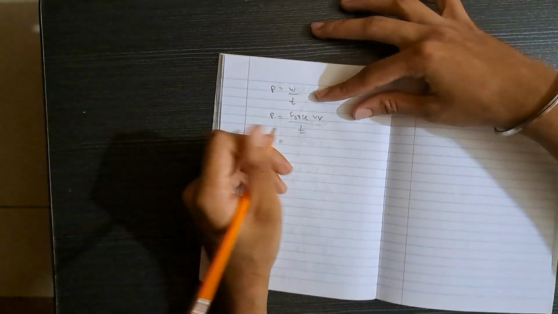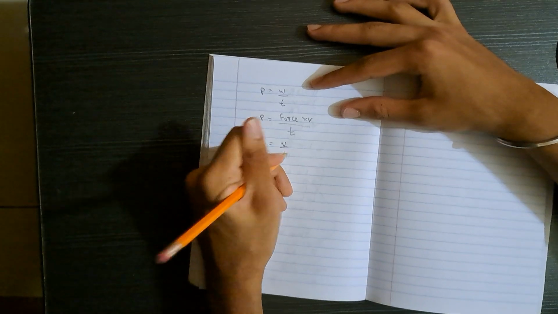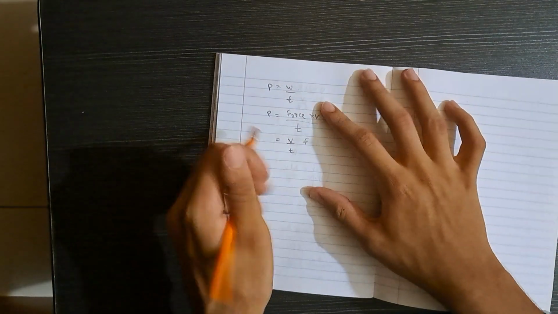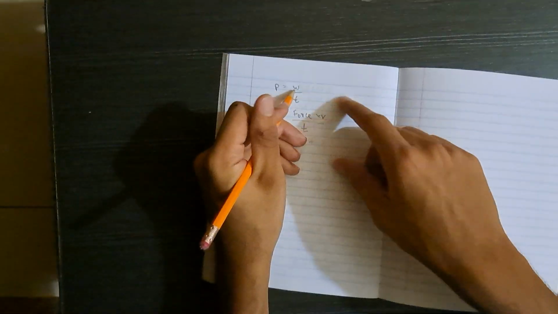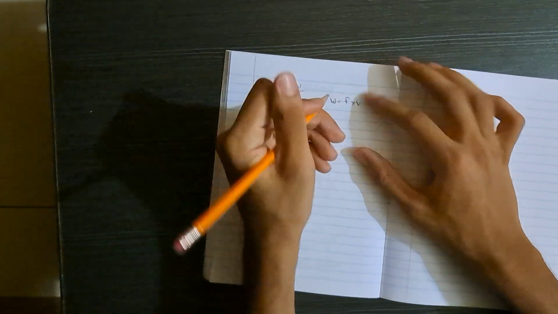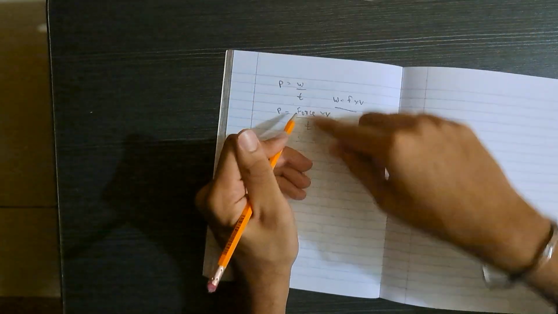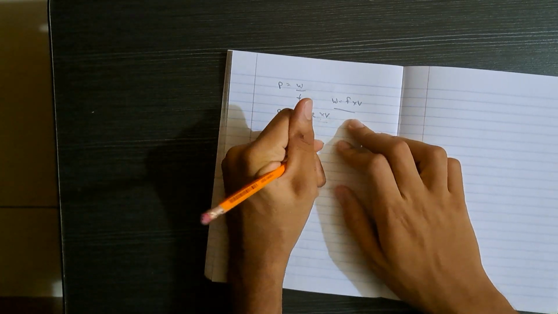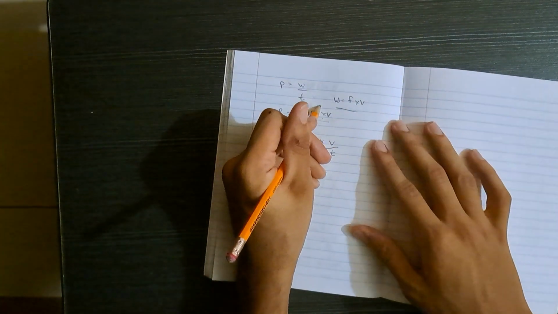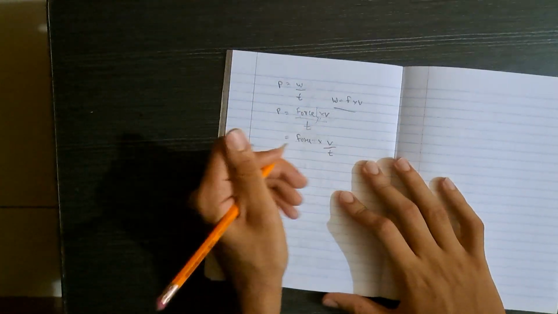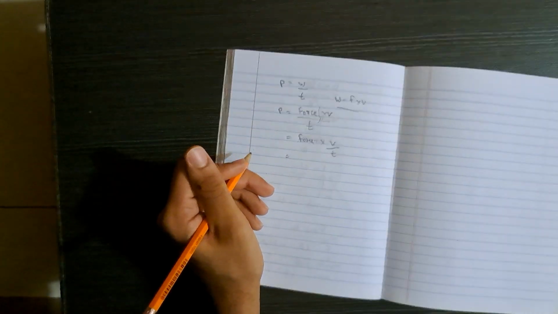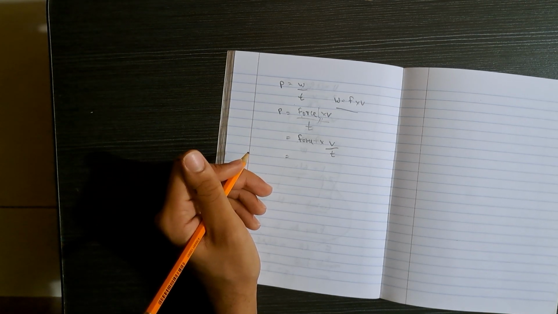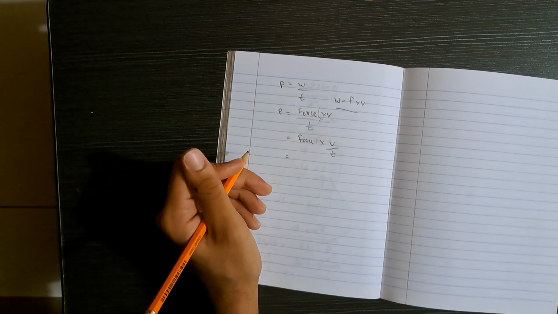Work is force into velocity, right? And we can expand this as force into velocity by time. We can separate them, it doesn't matter, it's multiplication. So what is velocity by time? Wait, it's not velocity. I messed up. Okay, I'm sorry.